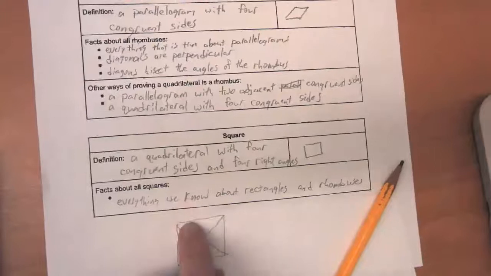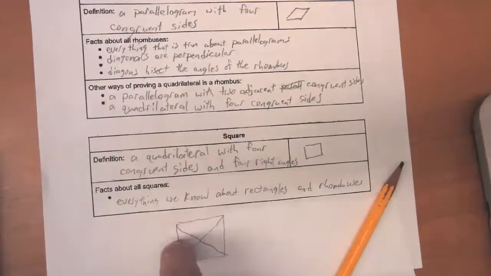And we didn't put down anything for how to prove that a quadrilateral is a square, but in that case, it's really easy. Since we know that a square is both a rhombus and a rectangle, in order to prove something is a square, you have to use one of the methods we know about to prove that it's a rectangle, and we also have to prove that it's a rhombus. And if we can do both of those things, we can conclude that it's a square.